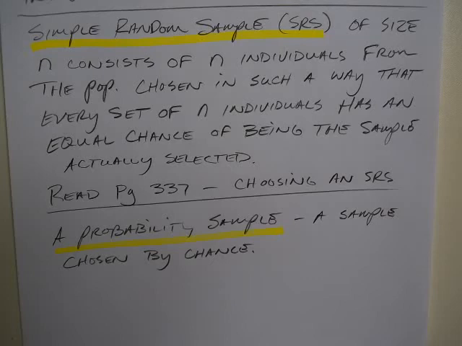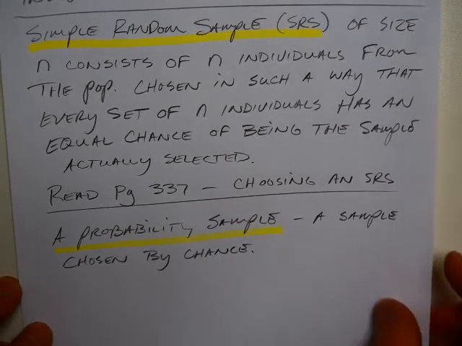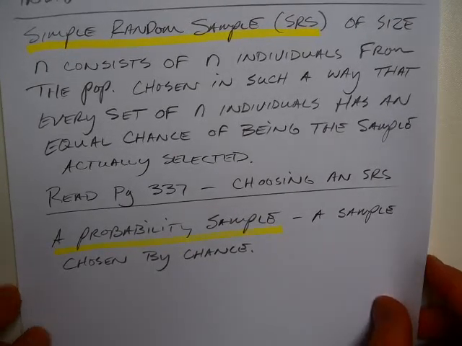A guy's walking down the street, minding his own business, and from the heavens comes a meteorite streaking towards him at a very high rate of speed, shall we say, and hits him and kills him. He was a sample chosen by chance, okay? Just random probability sample. In that case, the sample would have a sample size of 1.